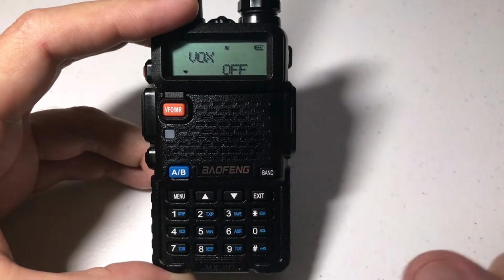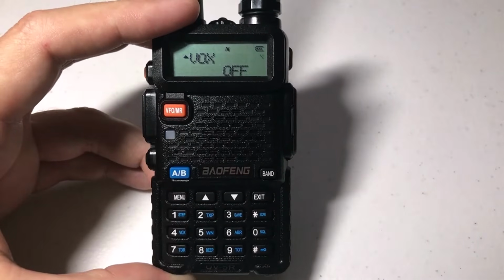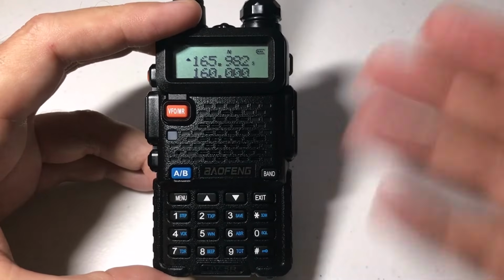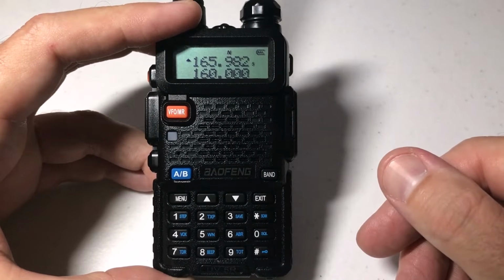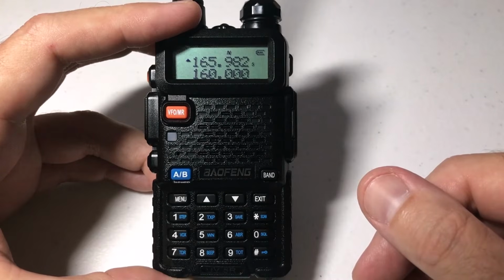So I'm going to go down and leave mine on off. When you're on the value you want, press menu, and that's how you change that setting. And then as always, you can press exit to get out of the menu. Again, it's a setting I wouldn't think many people would be looking to turn on, but if you wanted to see it, that's the VOX, voice operated transmission setting.